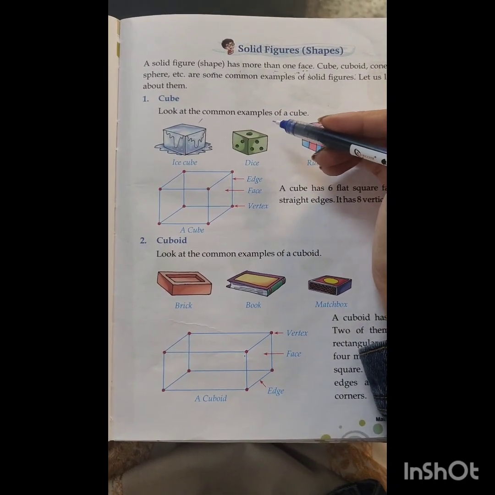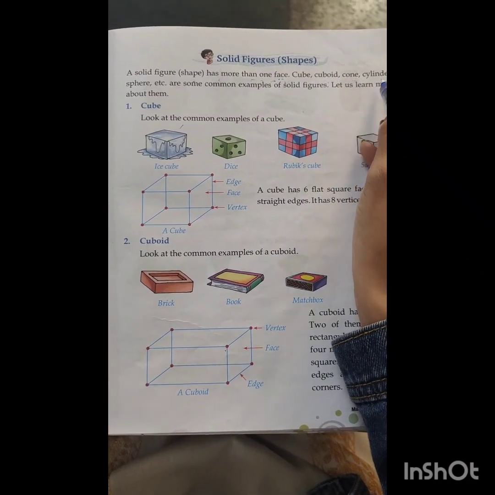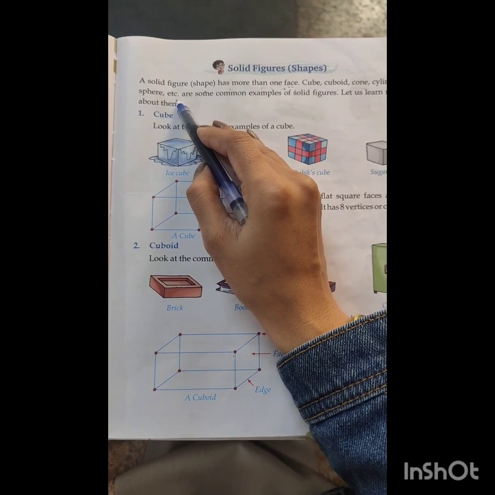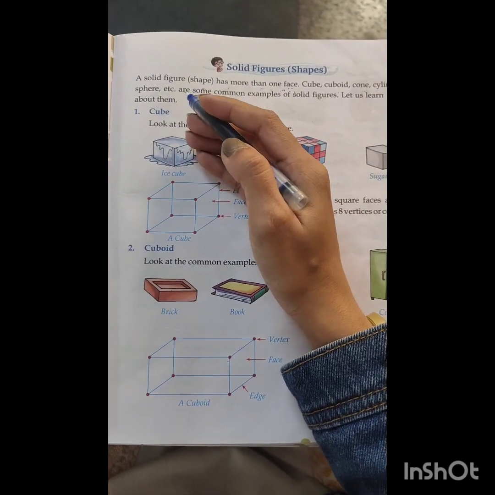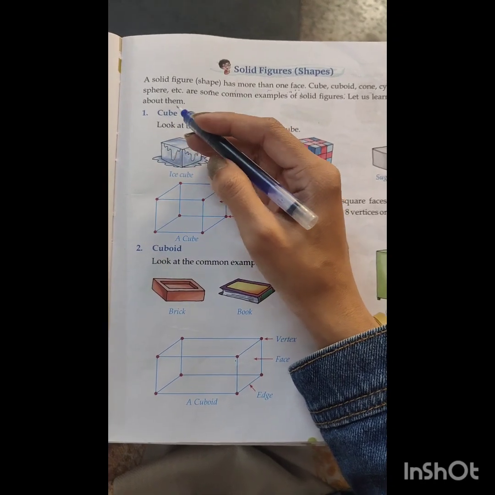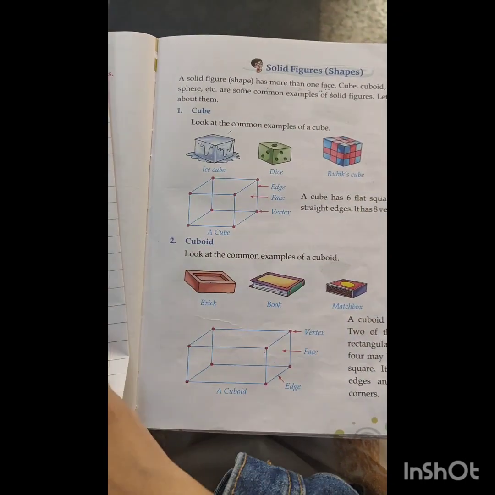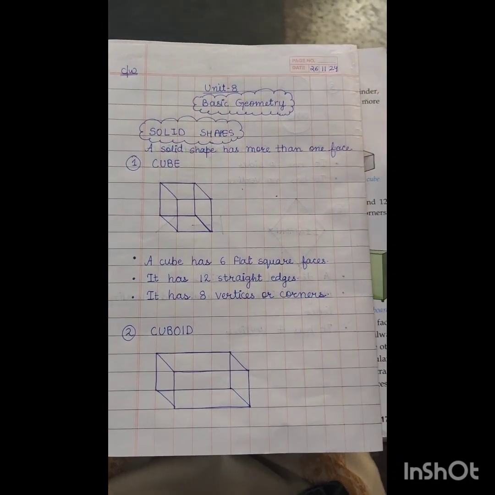And what are the examples of solid shapes? Cube, cuboid, cone, cylinder, sphere, etc. So class, let us quickly revise all the solid figures and do the notebook work as directed. Okay? So quickly take out your notebook, pencil box and be ready for the class.